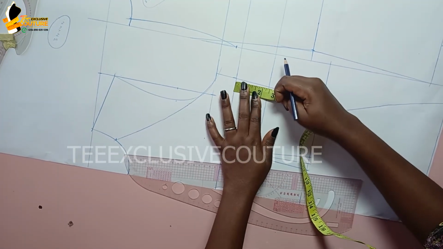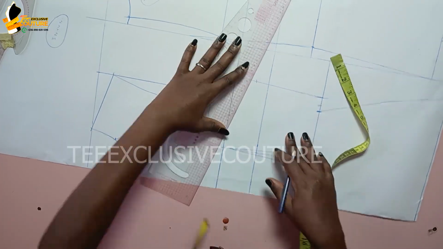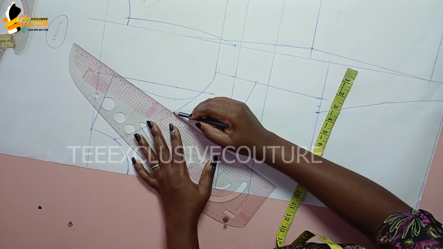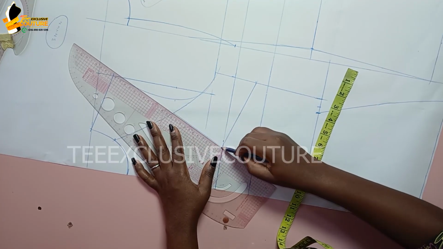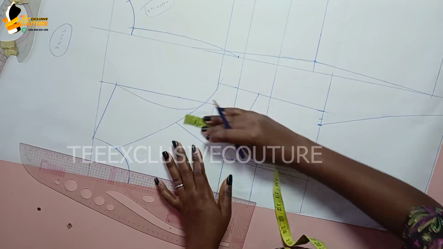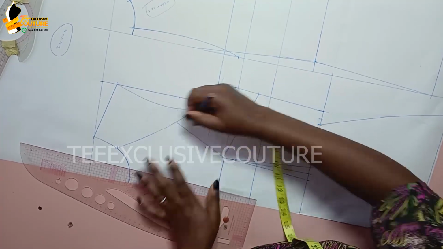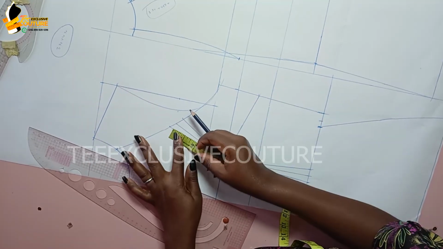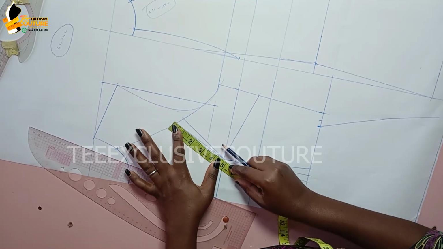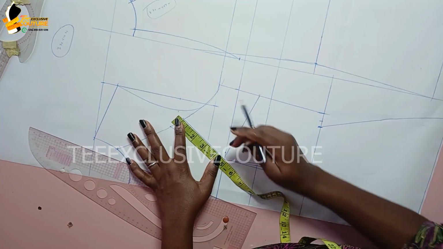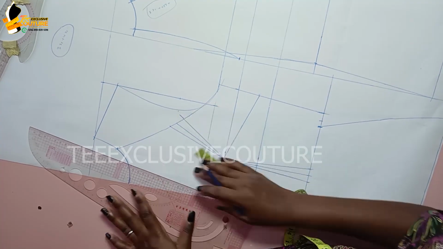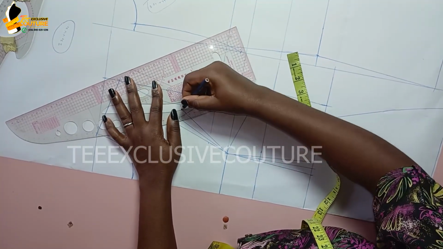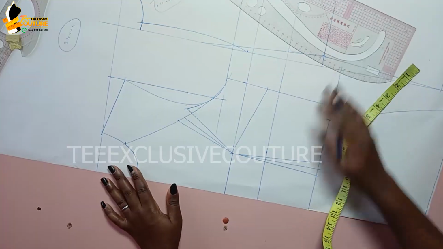The difference in the front and the back half length is 1.5. For this one now, I'm going to be doing a tightening of 0.5 on this side also, 0.5 on both sides. This tightening is just to avoid gaping at the armhole area. To be sure that the lengths are equal, I have to measure both sides. Here, I'm going to be drawing a new line from this point to the armhole, and I'll just blend it into the armhole like this.